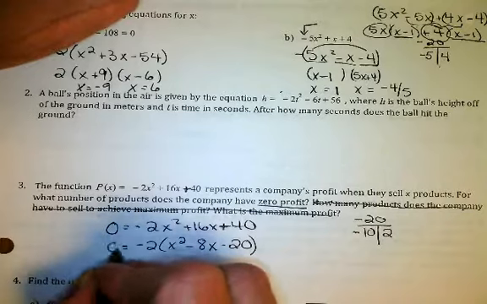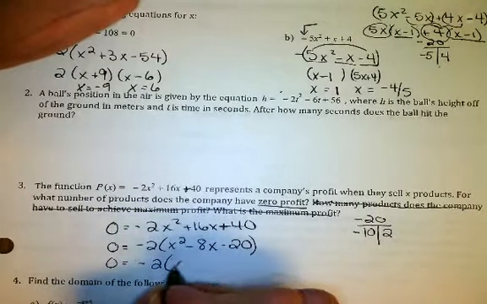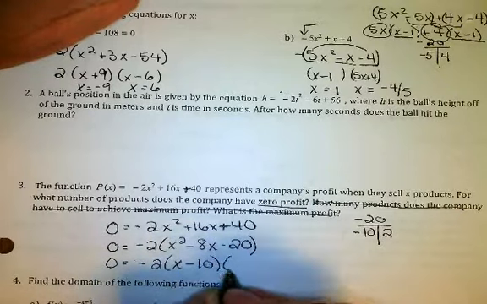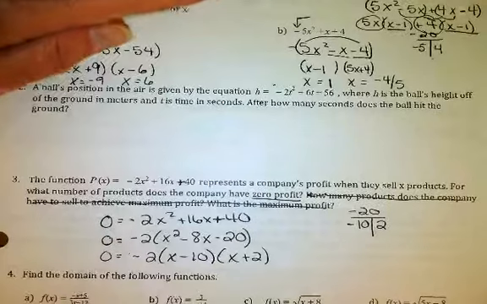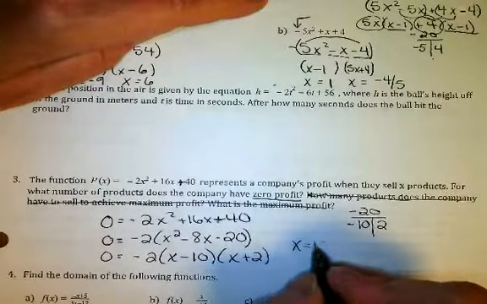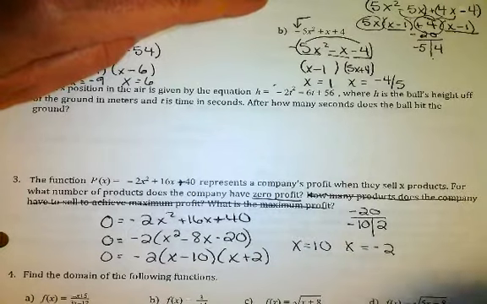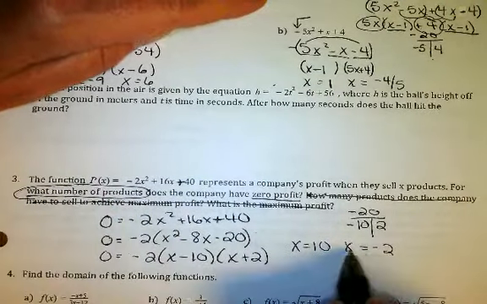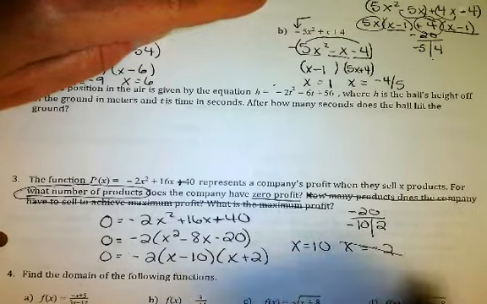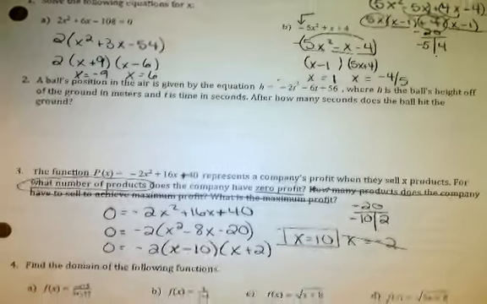So my factors are negative 2, and then I still have the x minus 10 and x plus 2. Okay, well my solutions here are x equals 10 and x equals negative 2. Well, I'm trying to figure out the number of products. Well, you can't sell a negative amount of products, so the only answer would have to be 10.